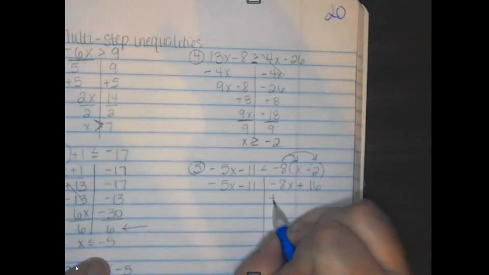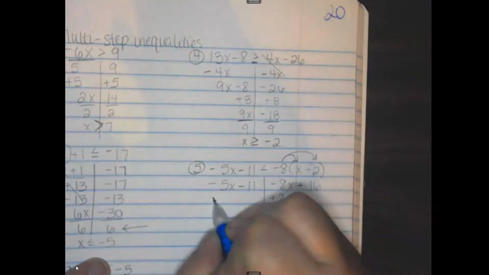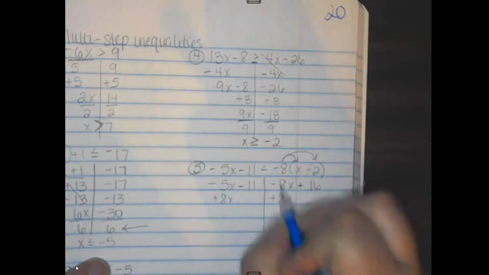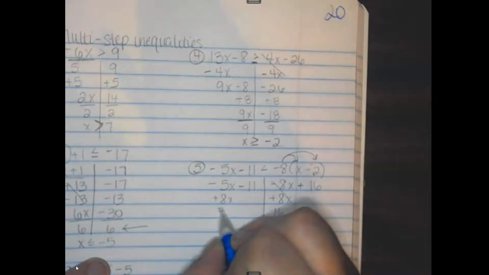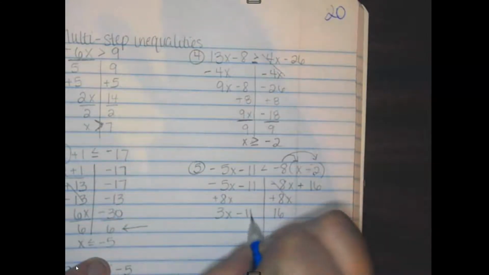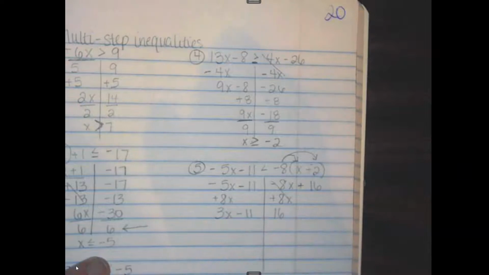I have an x on both sides, so I need to move my smaller one, and actually -8x is the smaller. So the opposite of it is +8x, so it leaves me with 16. 3x minus 11, because -5 plus 8.